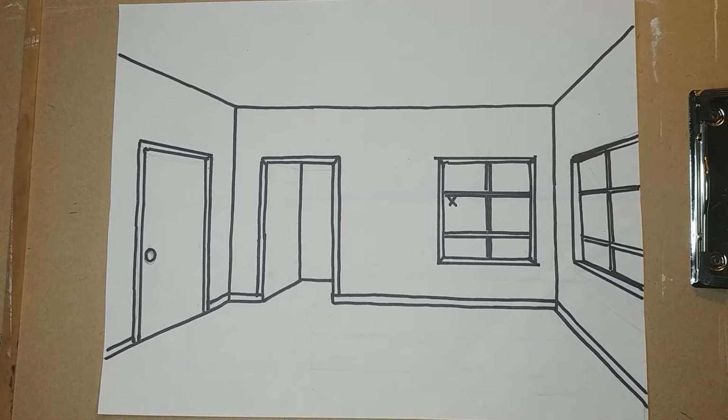Hey Cascade, this week I'm going to share some tips and tricks with you guys for drawing an interior scene in one-point perspective. Today we're going to start by drawing a room with doors and windows.